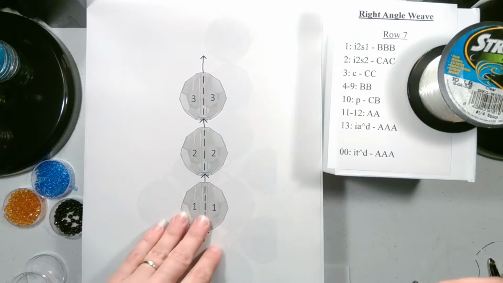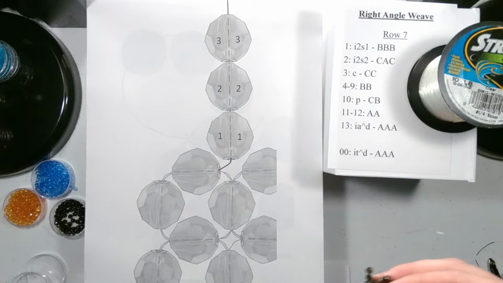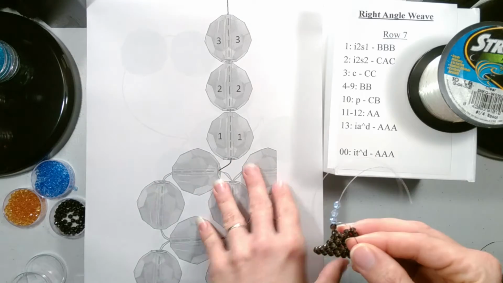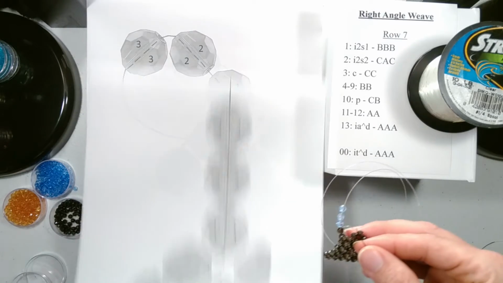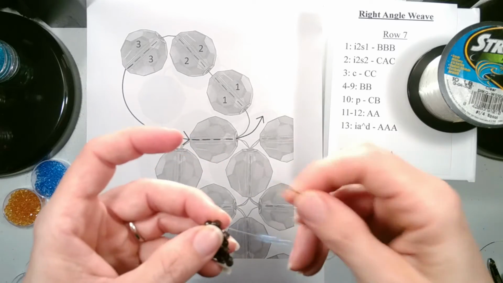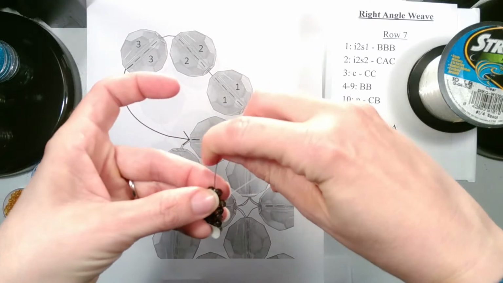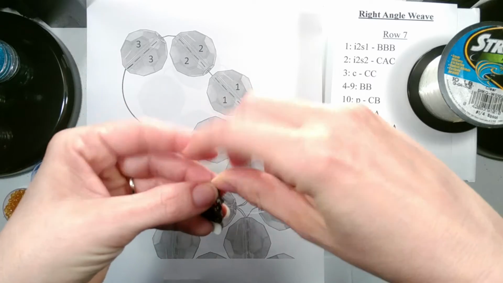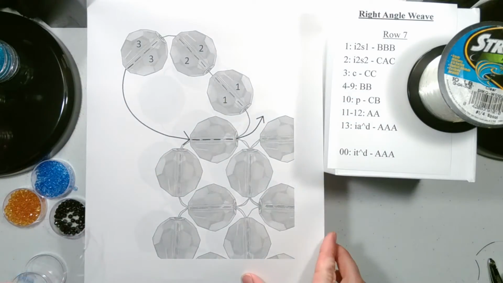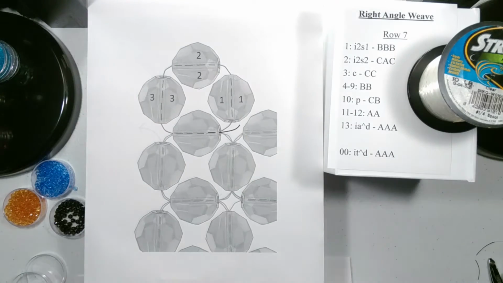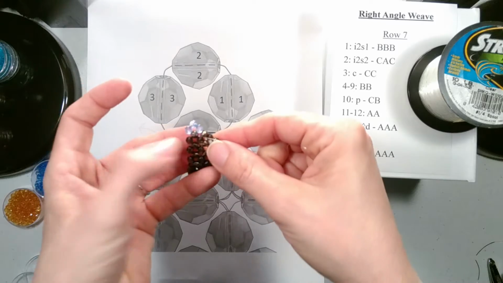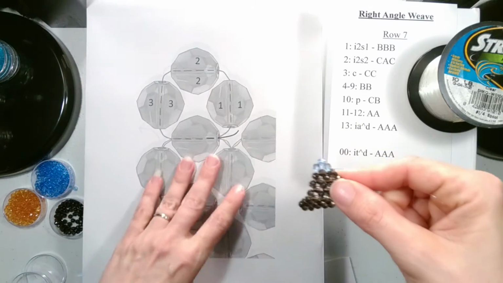Added our 3 beads. Now we'll let them drop down. And when you add 3 beads, you want to go through the bead your string is coming out of. And there we have added the 3 beads for the last increasing row.